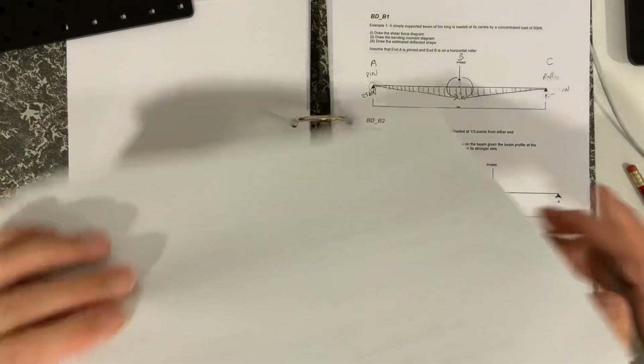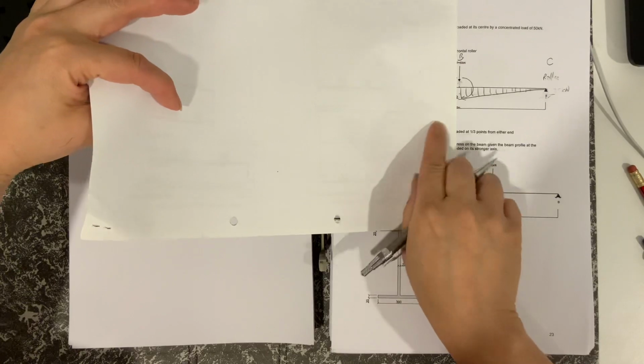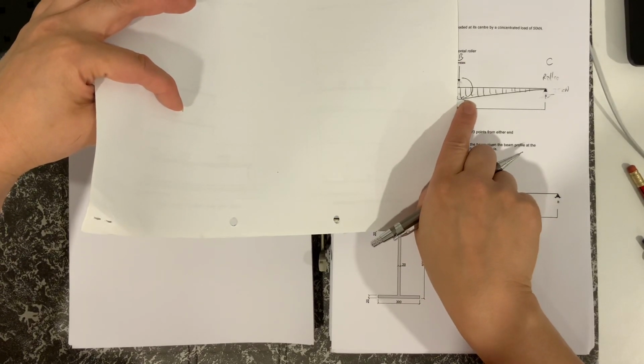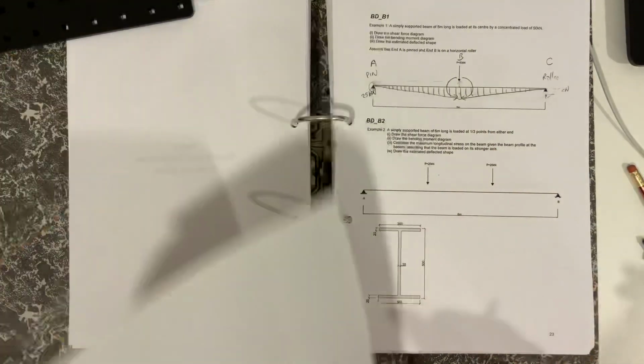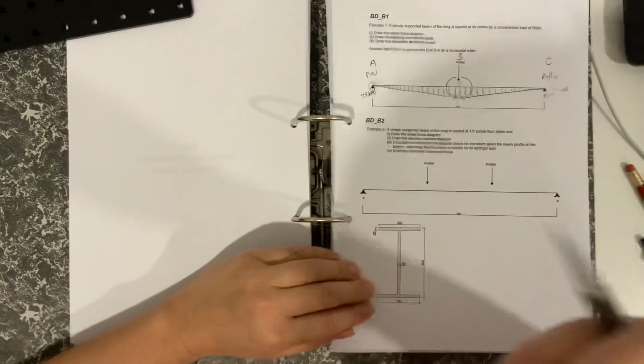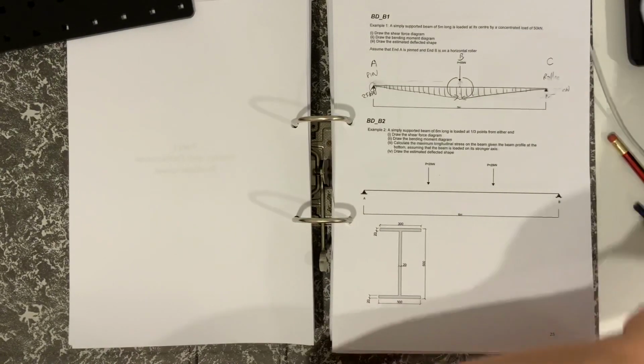And then if we did the same thing on the other side, that would be the direction. It doesn't matter if you get the arrows in the wrong direction, the maths will take care of it and it will come out negative instead of positive. Okay, so that's the first question.